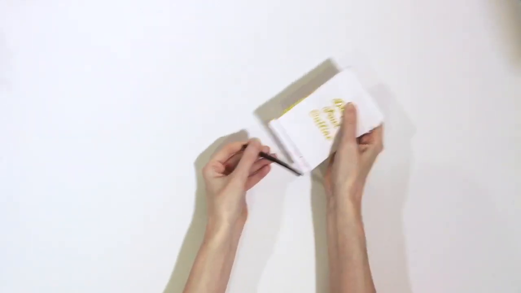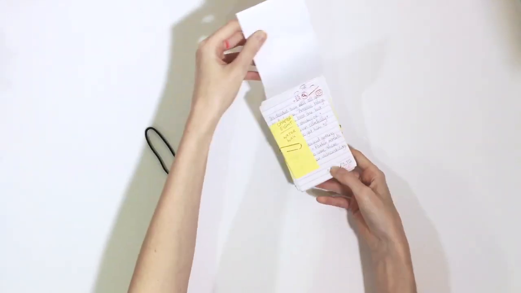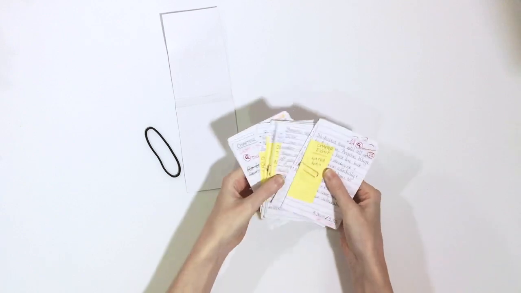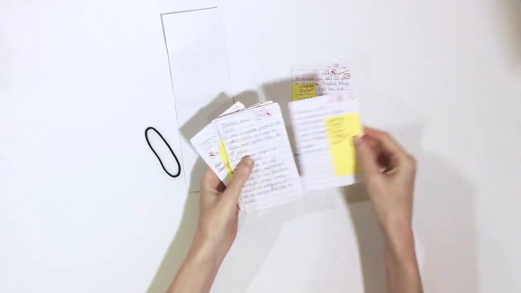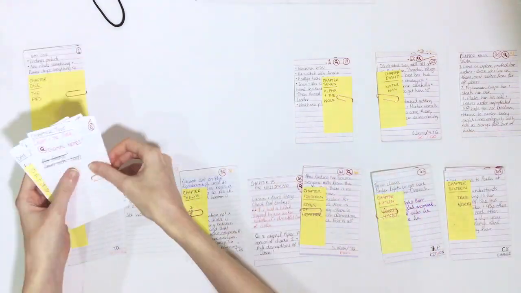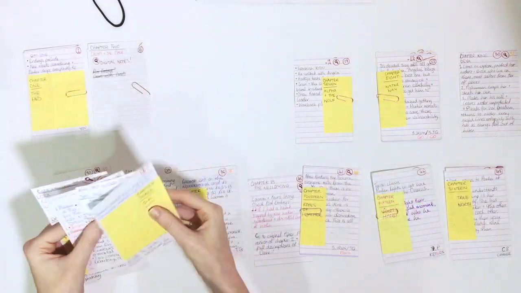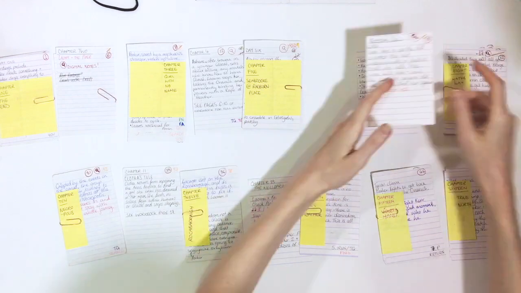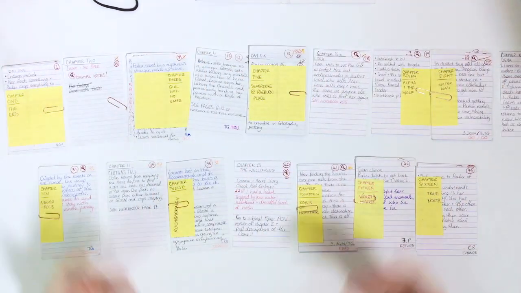And finally, you're going to want to use those raw plot embryos to create your outline. Your outline definitely does not have to list all the details of a scene, but it's really helpful to have the broad strokes down to know where you're going. If you're not sure how to go about outlining, I recommend taking a look at my video on outlining, which was actually the last video in my How to Build a Story series.